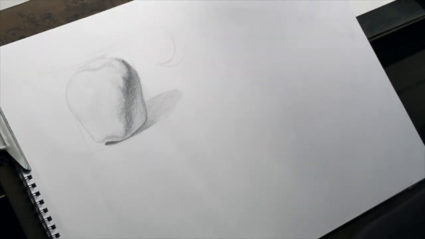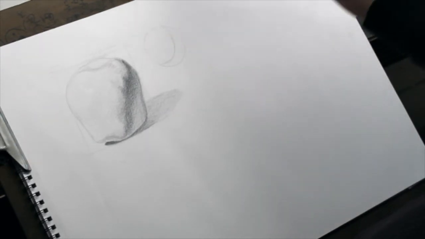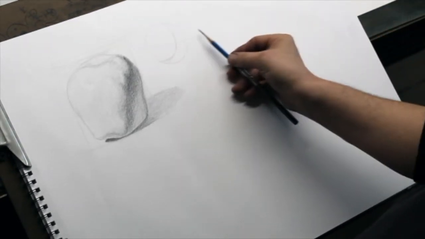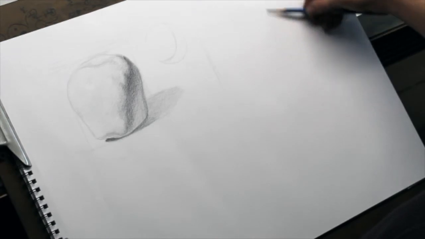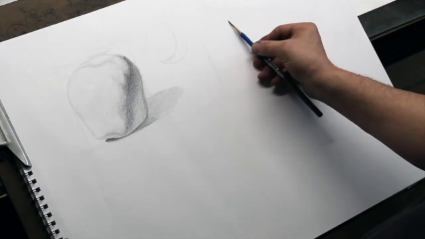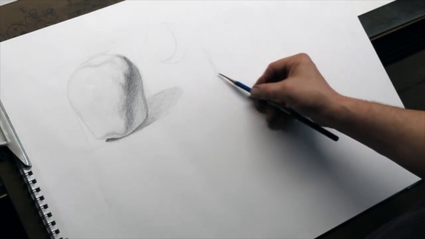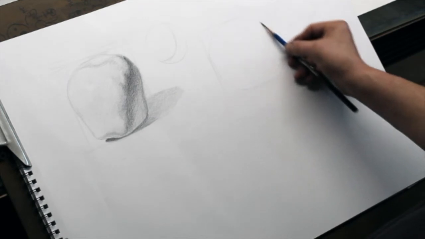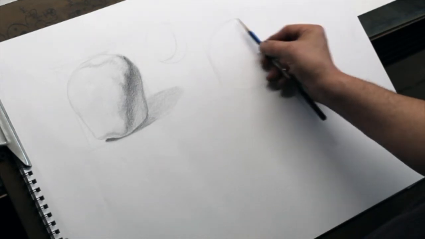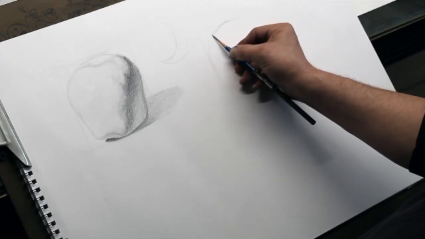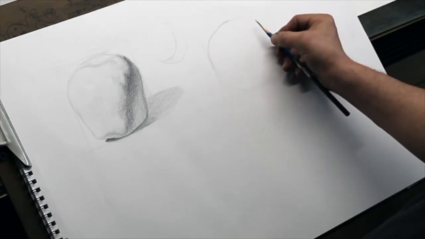Let's sketch in our object. Let's measure the width to the height. In this case, I noticed that the width of the object exceeds the height by a touch. So we're going to draw a rectangle that looks like this. Let's sketch in our shape. And then let's go around the object with a little bit of contour.